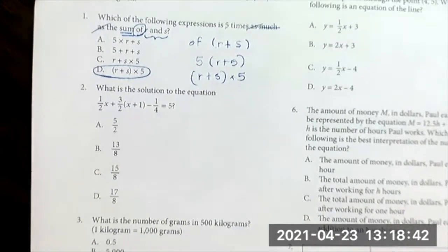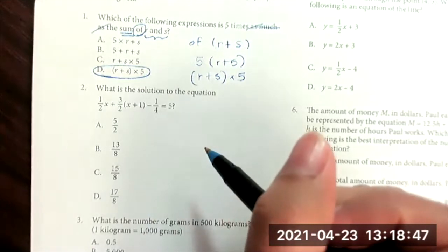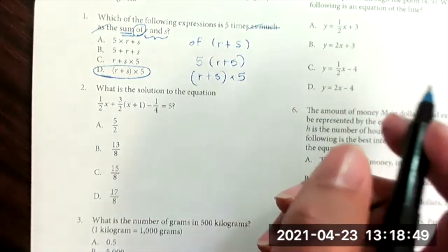Number 2 says, what is the solution to the equation? I see that some of my students do not like working with fractions at all.